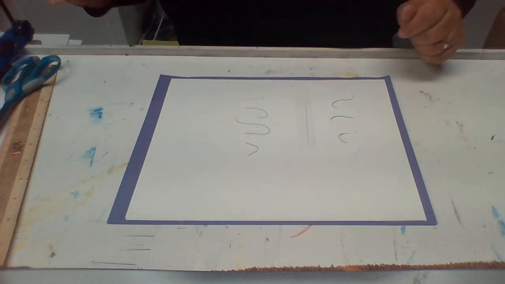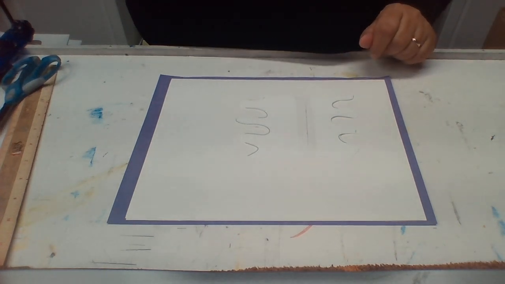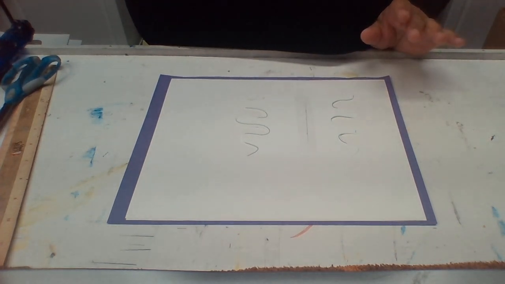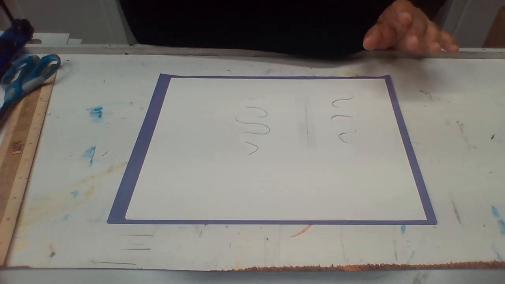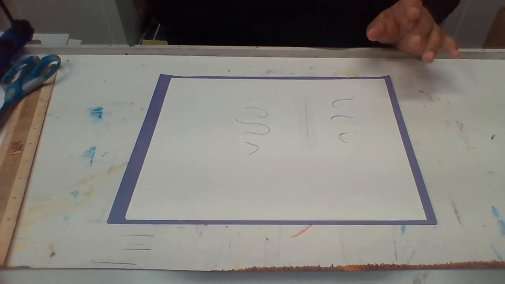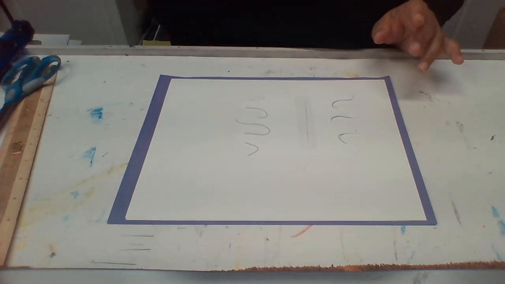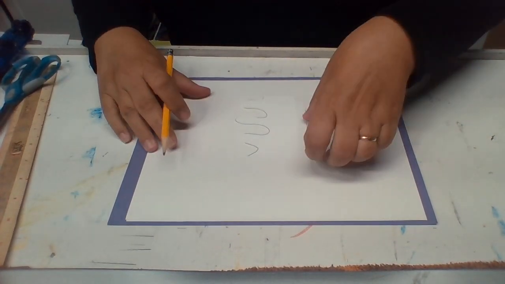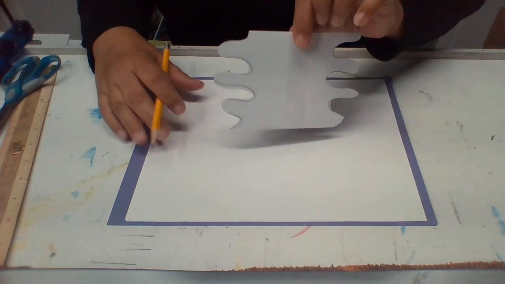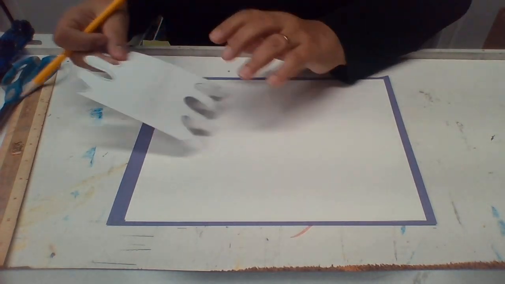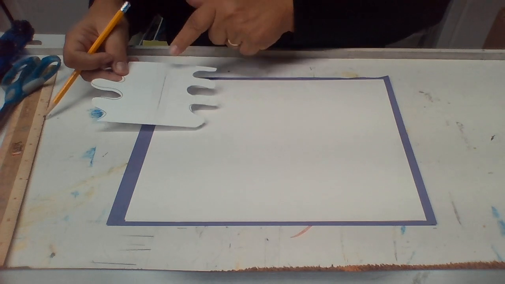You all should have a nice sharpened pencil. I don't, so I'm going to sharpen mine, so sorry about the noise. A little bit more, it's not too pointy. There we go. And I'm going to take my shape, and I'm going to start off, I'm going to put half of it off of the paper.